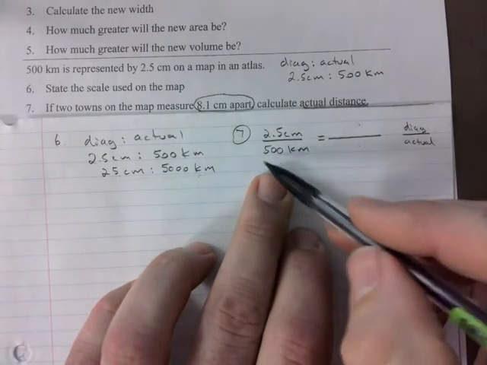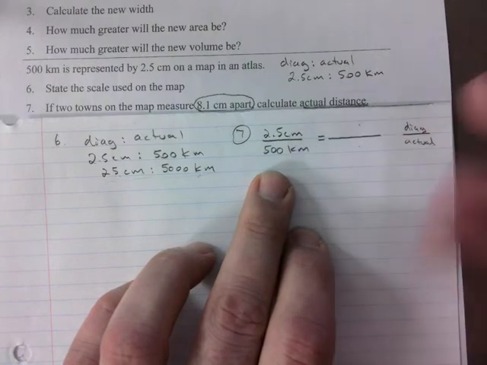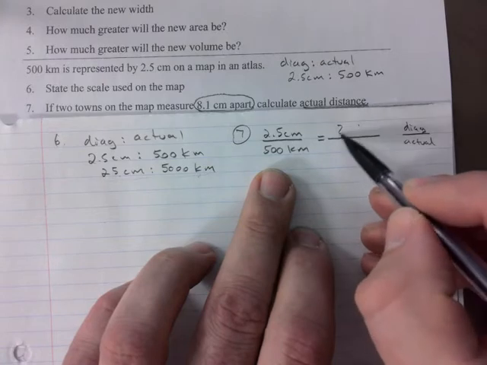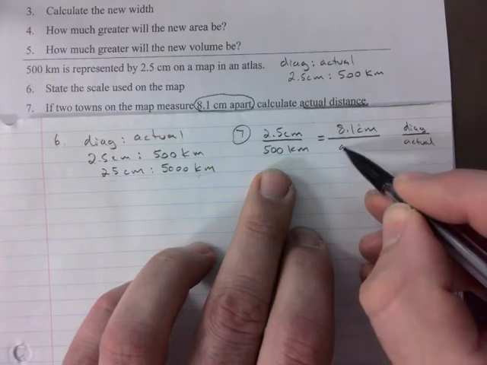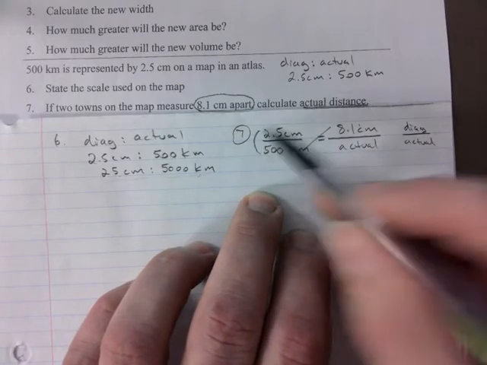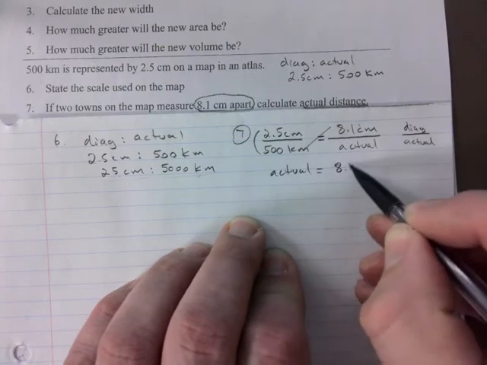And we're not saying that this is a scale factor. We're just setting it up like that and leaving it because that's not the ultimate question here. So 8.1 centimeters go here. So this would be the actual distance, right? So you cross multiply and divide like that. So I'm actually using actual here.